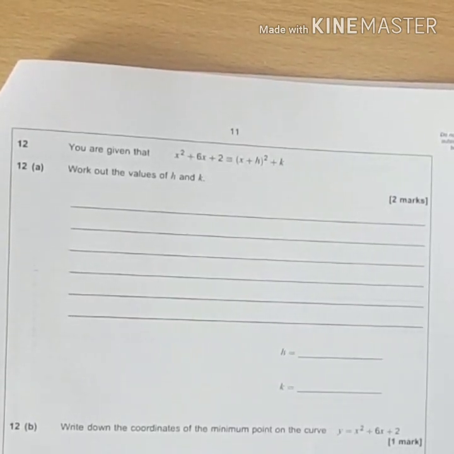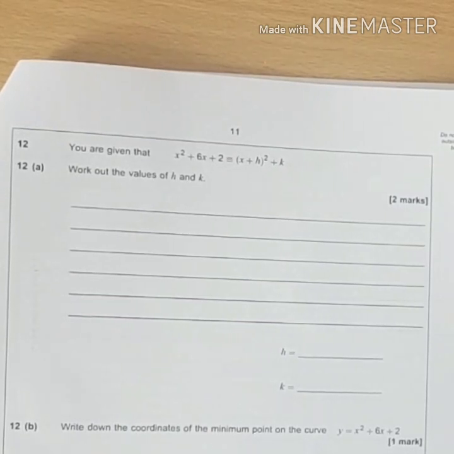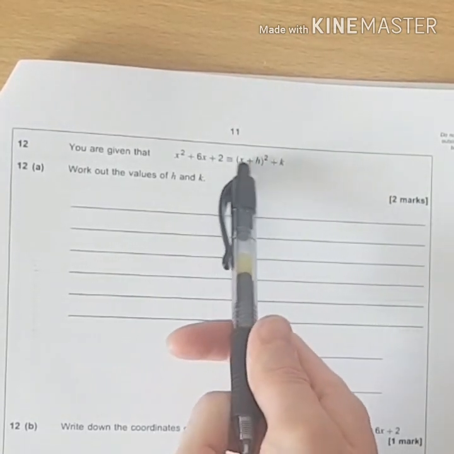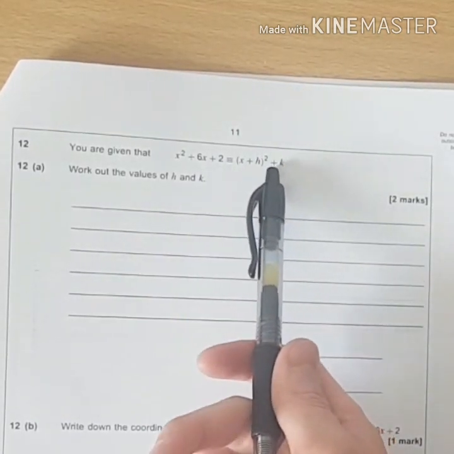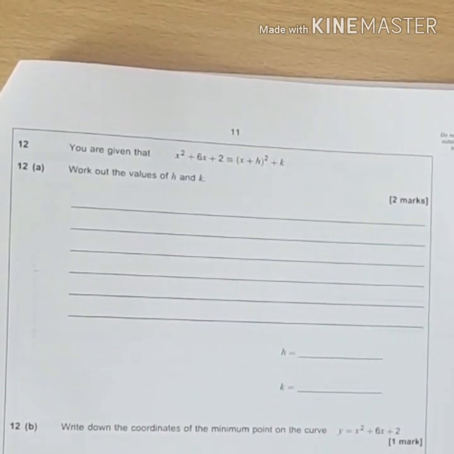Question 12. You are given that x squared plus 6x plus 2 is identical to (x plus h) squared plus k. Work out the values of h and k. So this is basically the completed square form of x squared plus 6x plus 2.